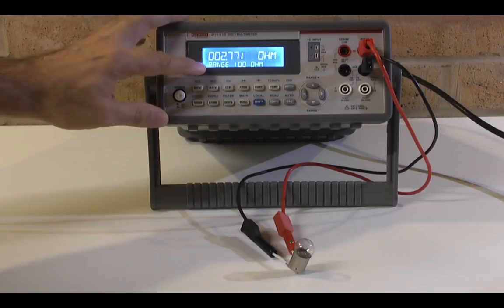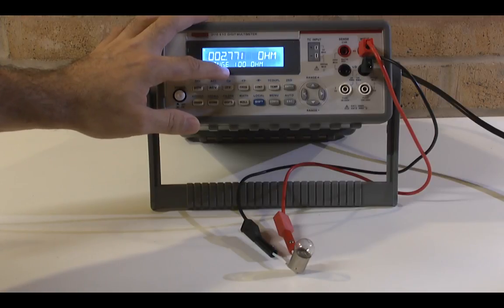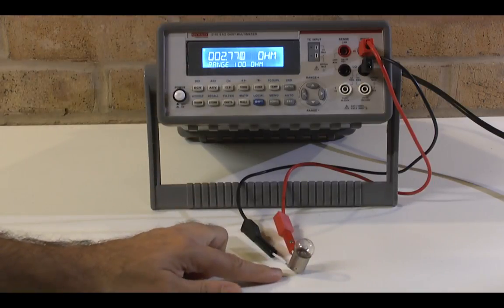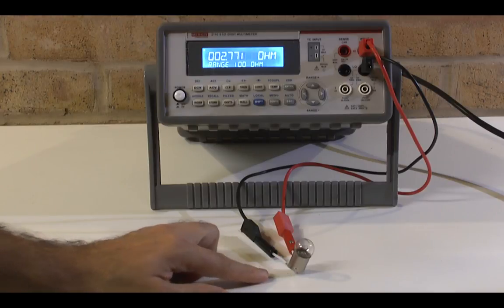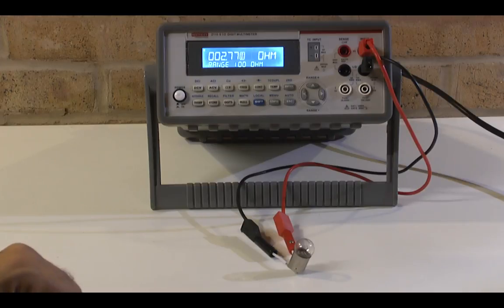We see here 2.771 ohm. We take a note of that for the calculation, and we'll see later on if this calculation does actually reflect the power rating of the light bulb. At the moment I do a 2-wire measurement. I will now add the 4-wire measurement for you as an example to show you the differences in accuracy.